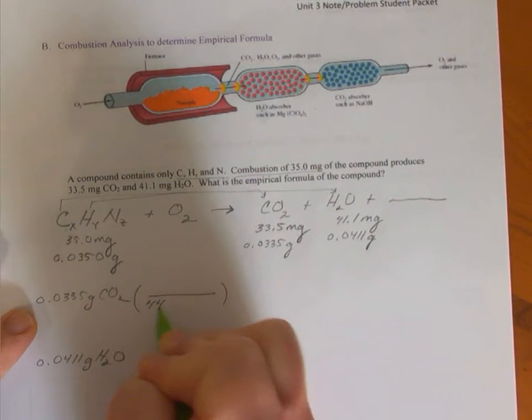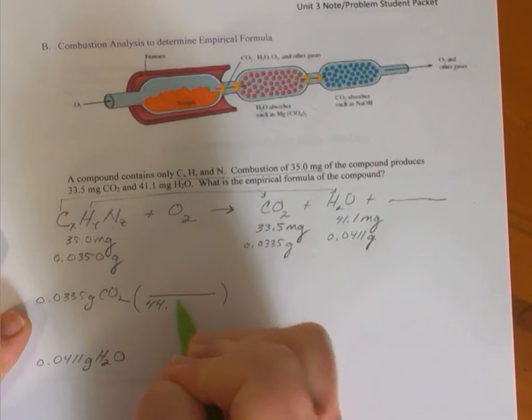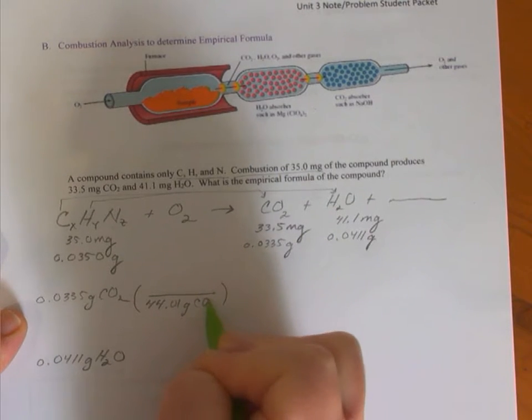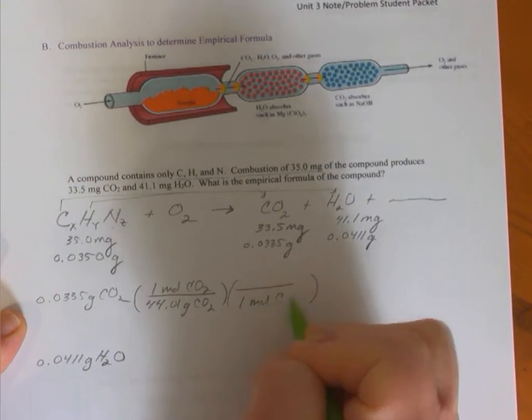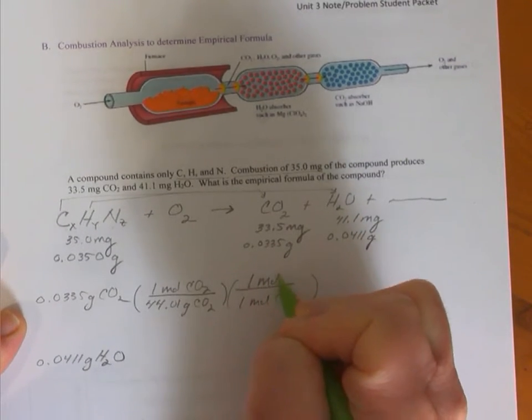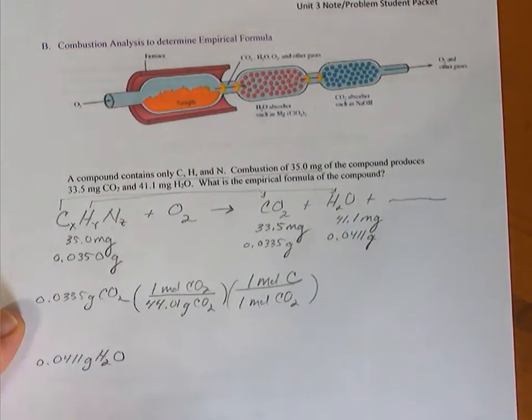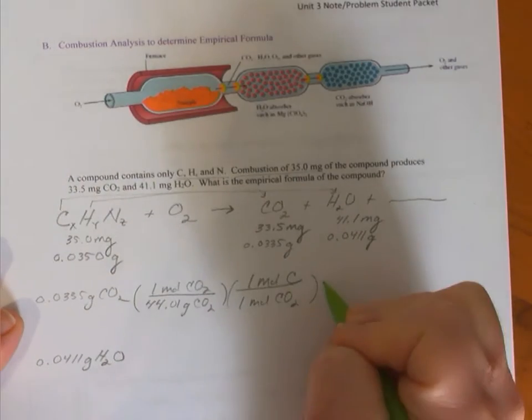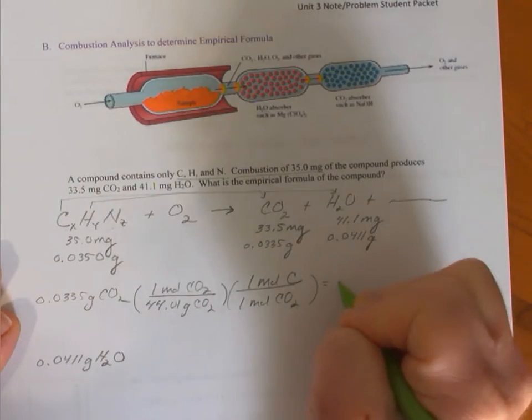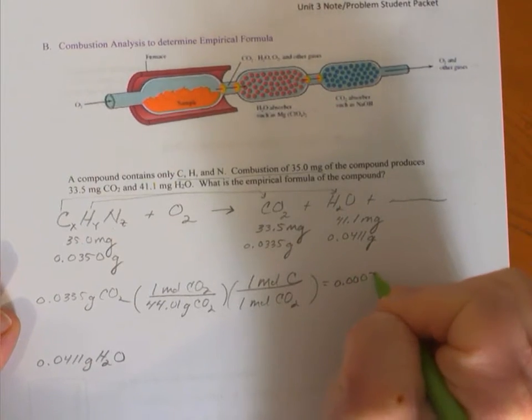Formula mass of carbon dioxide, 44.01 grams in every 1 mole. And then my gut is to go right then to moles of carbon. So I'm just going to interpret my formula correctly, for every 1 mole of CO2, I have 1 mole of carbon. And sig figs, I get 0.000761.